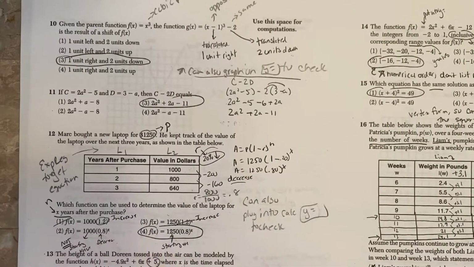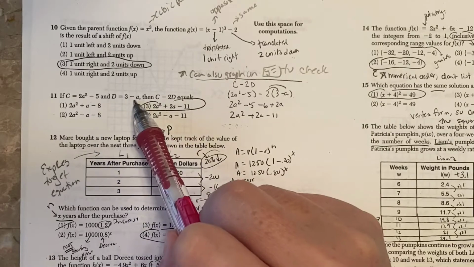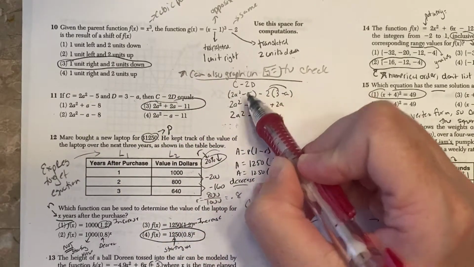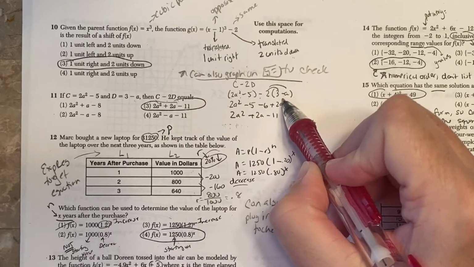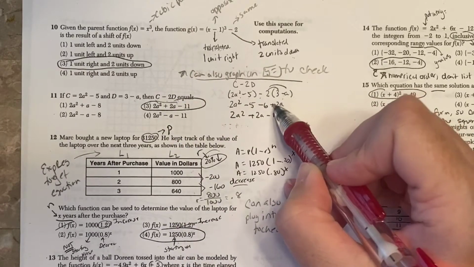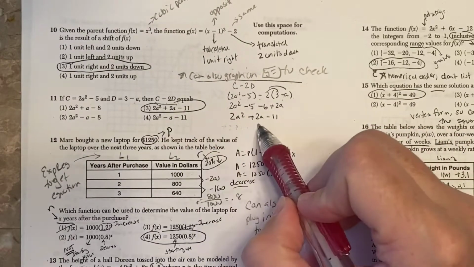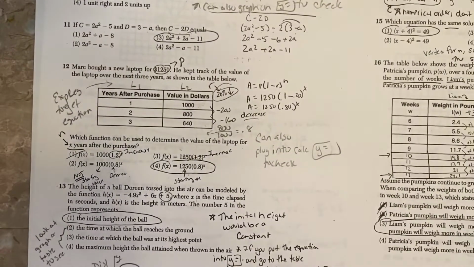All right, number 11. C is a binomial and D is also a binomial, so you want to just do this. You're taking C, which is 2a squared minus 5, and you're subtracting twice D. Make sure you put D in parentheses, it is a binomial. Then you distribute and combine like terms. And actually, yep, choice 3. There you go, that is the answer. So that wasn't too bad. That was just a polynomial question.